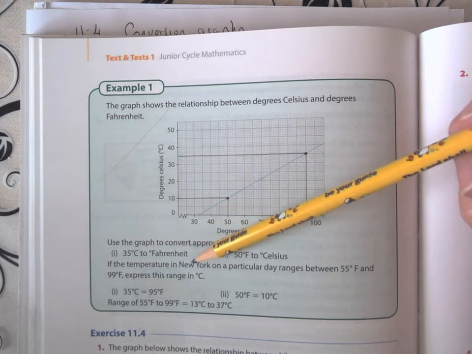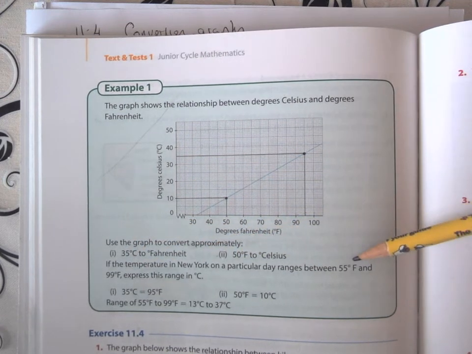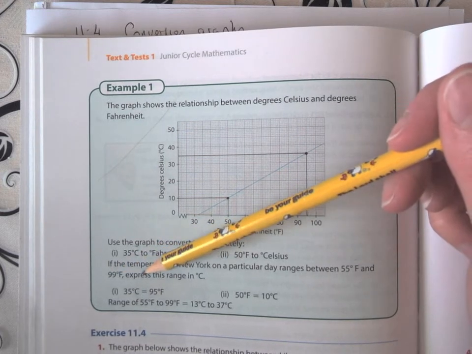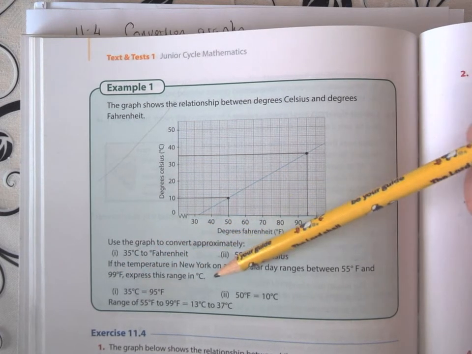Okay, if the temperature in New York on a particular day ranges from 55 and 99 degrees Fahrenheit, express this range in Celsius.